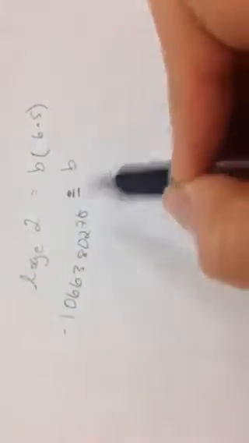Well, now that I have A, I have B, I should be easily enough able to fill in my formula. And I could store that in my calculator if I wanted to, because it's quite a long number and I don't want to round off unless they told me to, which they didn't in the question.